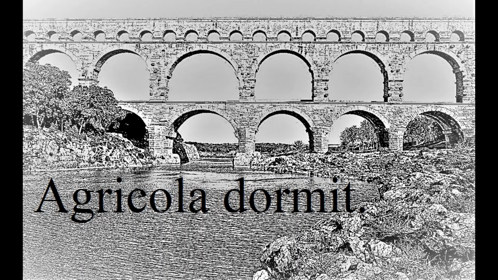Now, what do you think this sentence means? Agricola dormit. Look at the first 4 letters. This is a person that has something to do with agriculture, i.e., a farmer.